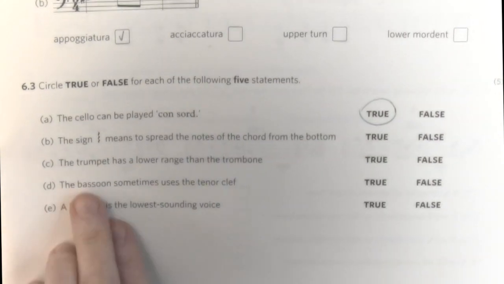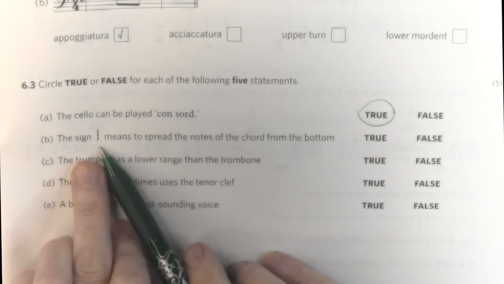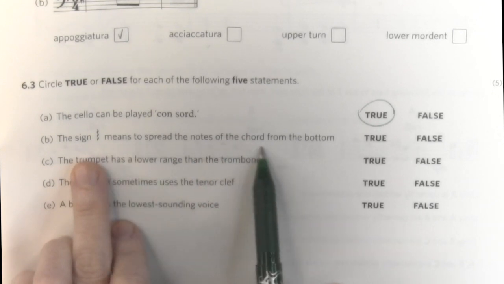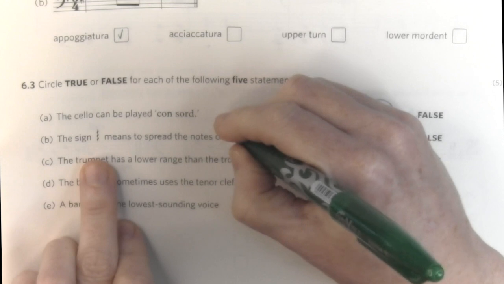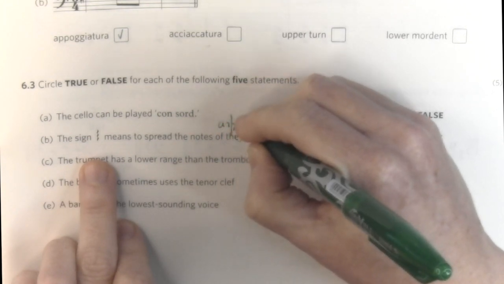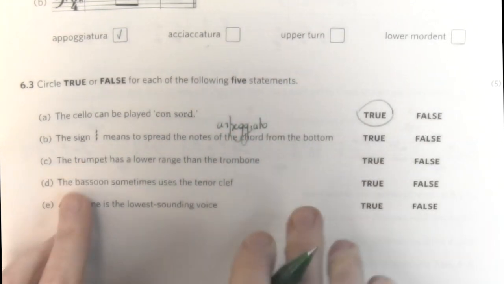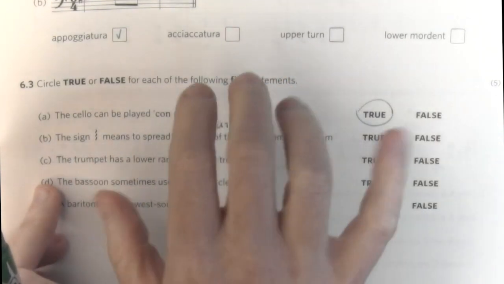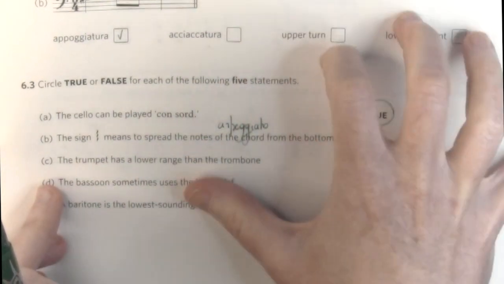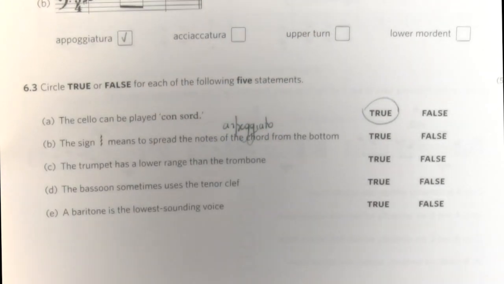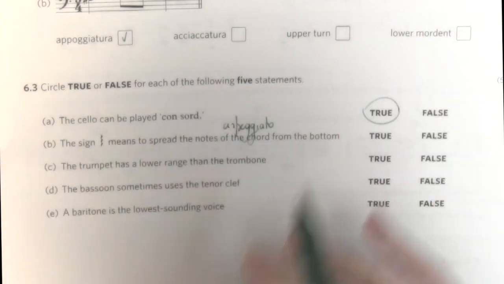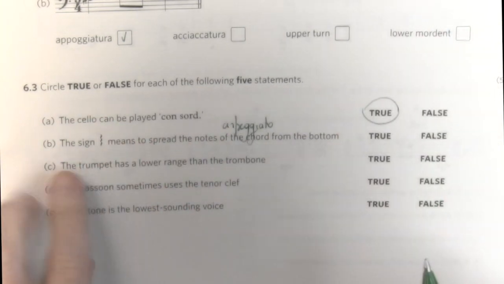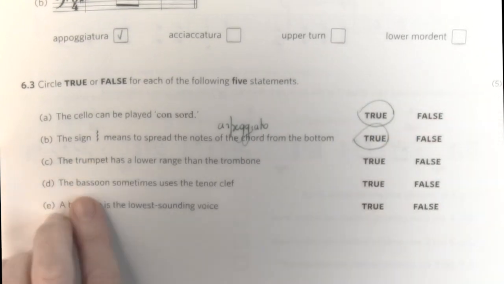This sign means spreading the notes of a chord from the bottom. Yes, this is arpeggiato. The arpeggio is da di da. Okay, so if you play it, you can play 2 notes, 3, 4, 5, 6, 7 notes with both hands. One hand, it depends. So yes, true.